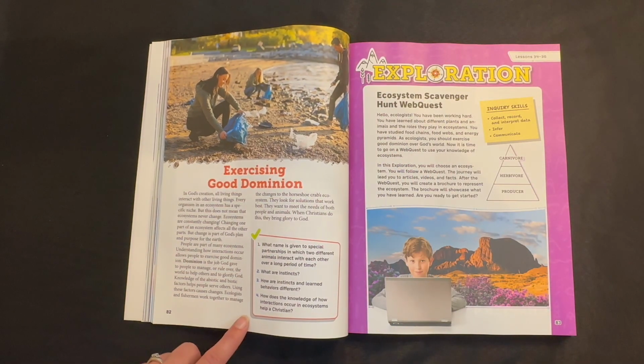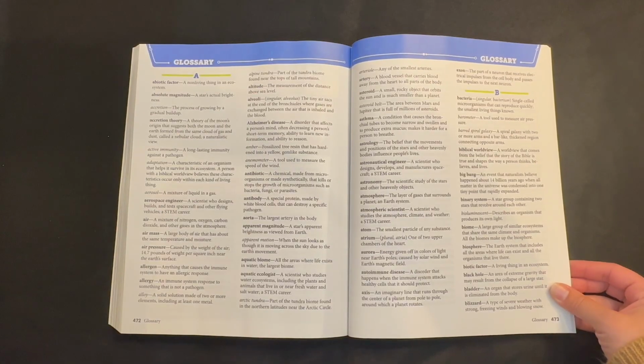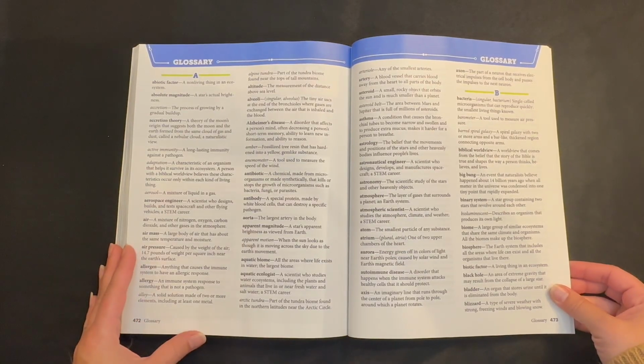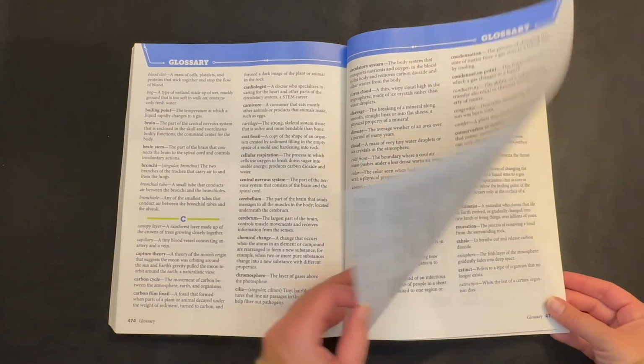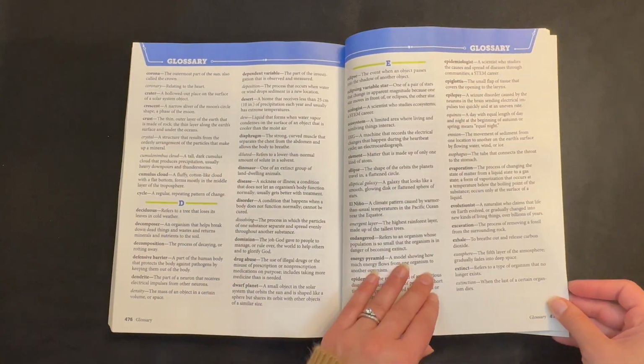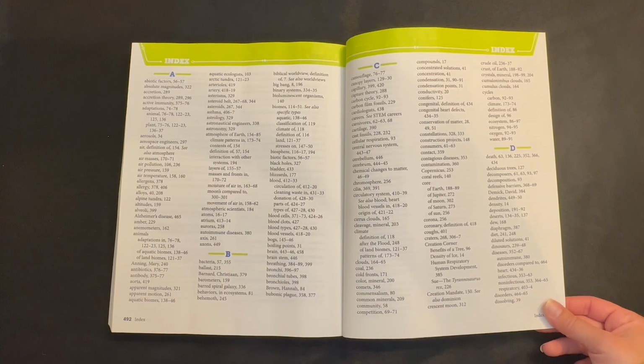Here we have some review questions. The answers to these questions can be found in your teacher's edition. In the back of the student text, they will have their own glossary. They will also have an index of subjects.